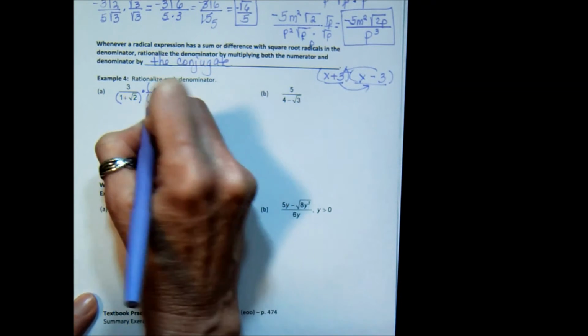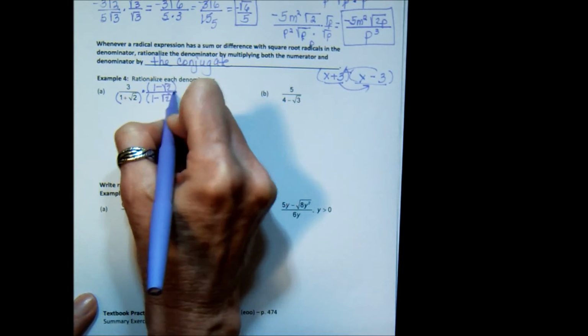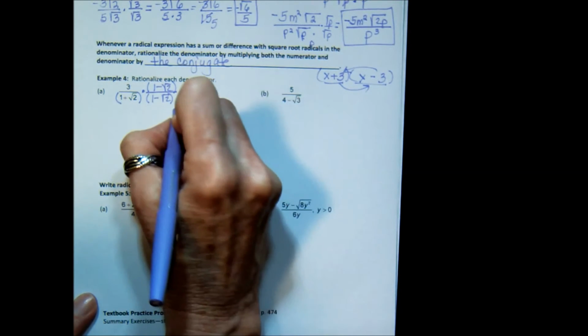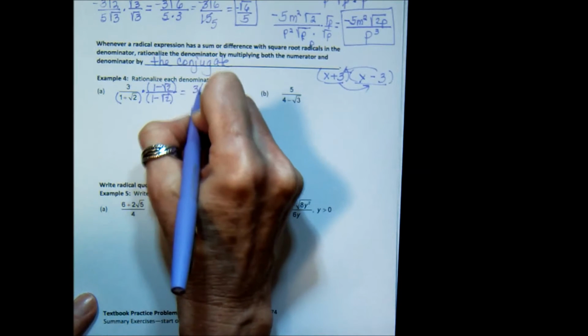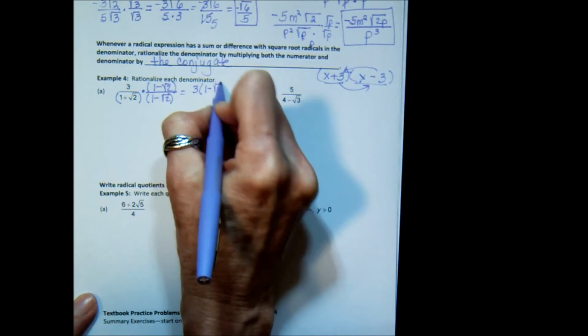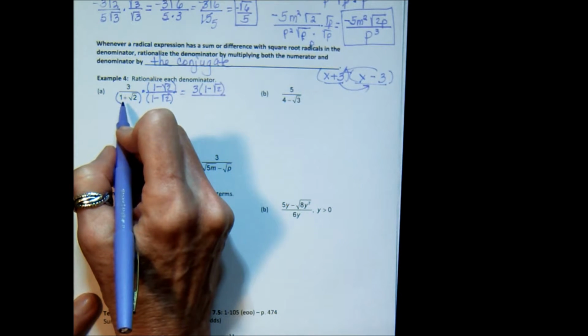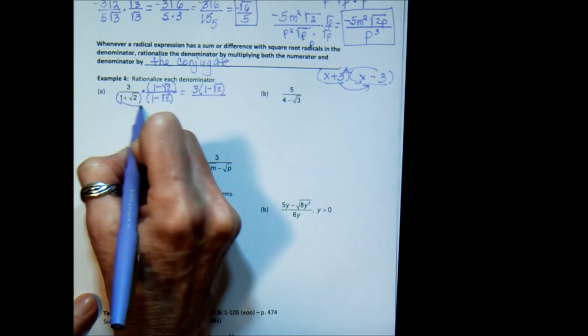And you do the same thing in the numerator. Rather than going ahead and distributing that numerator, I recommend that you leave it as just 3 times 1 square root of 2. You don't have to distribute it. Now in the denominator we do. We have to FOIL. So we're going to say 1 times 1 is 1.